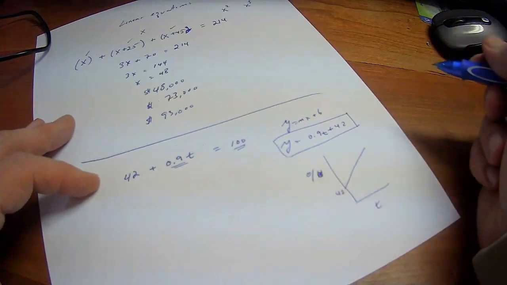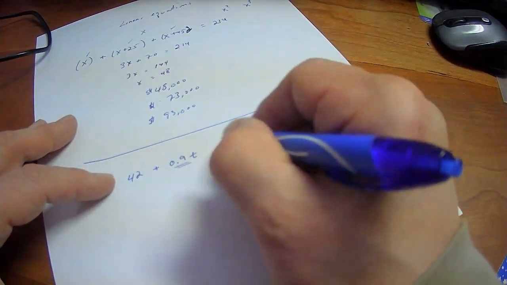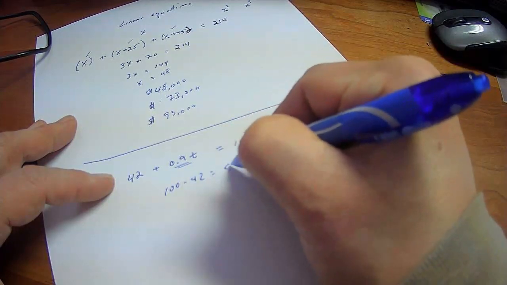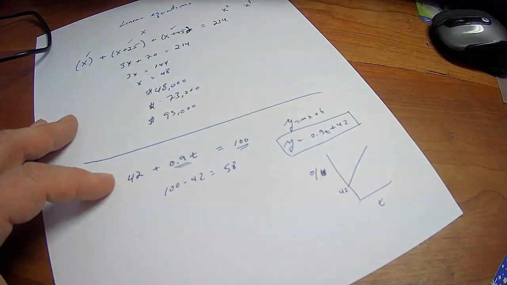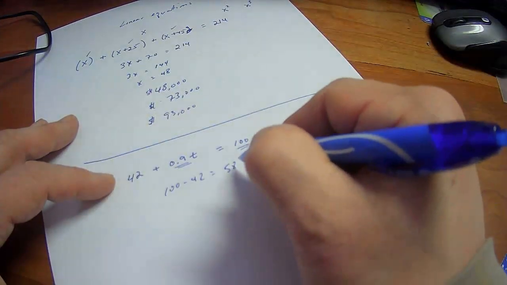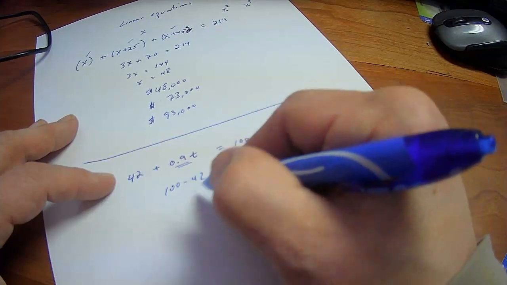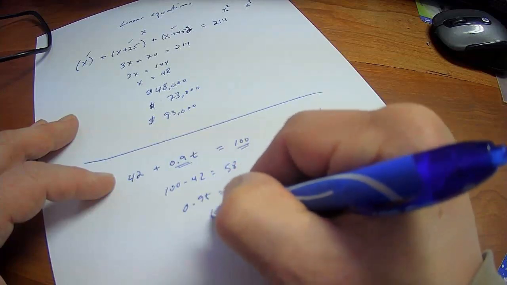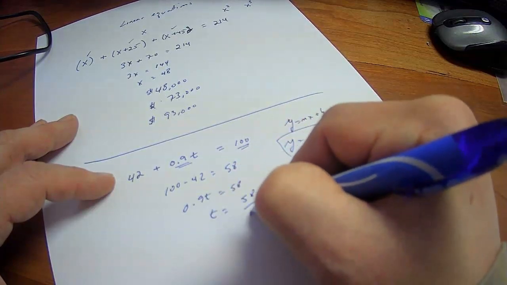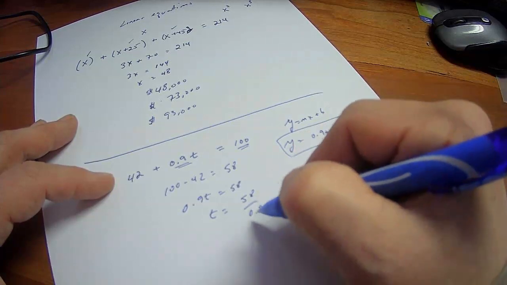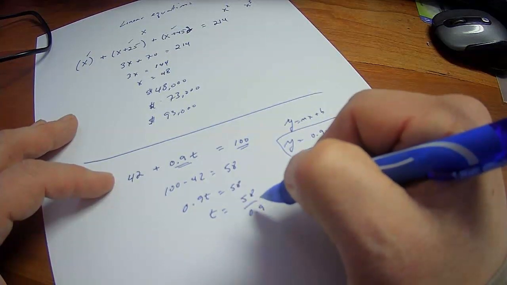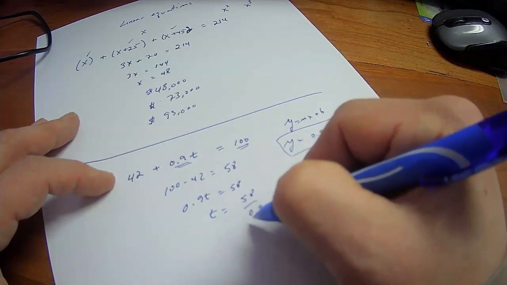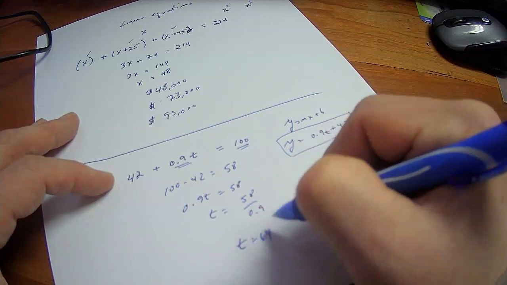So anyway, once again, no big trick to it. 100 minus 42 is 58, and we are going to divide that by 0.9, so 0.9t is equal to 58. So t, the time it takes, is 58 divided by 0.9. When I do that, I get a value somewhere around 63, 64. So the time is 64.